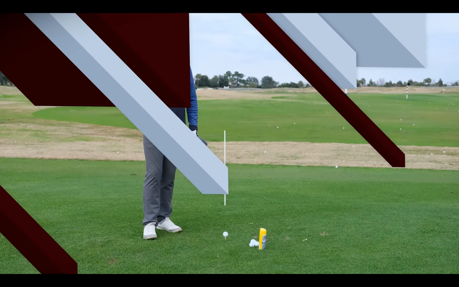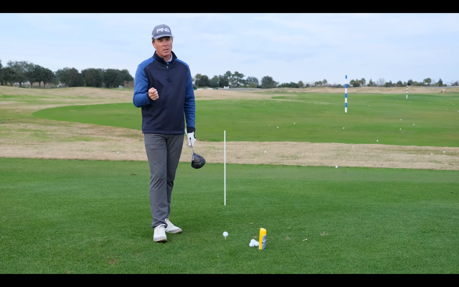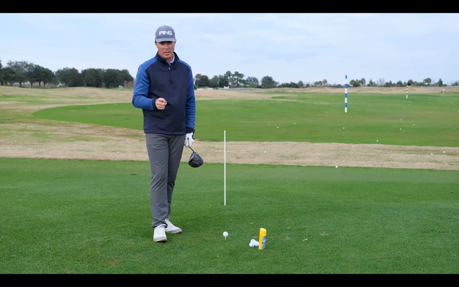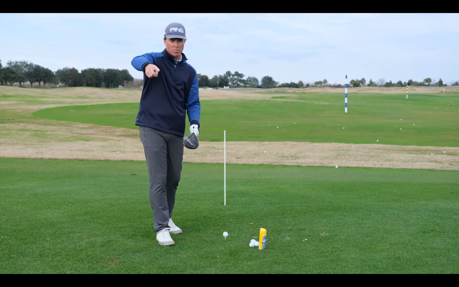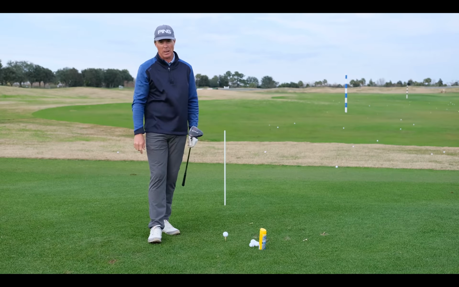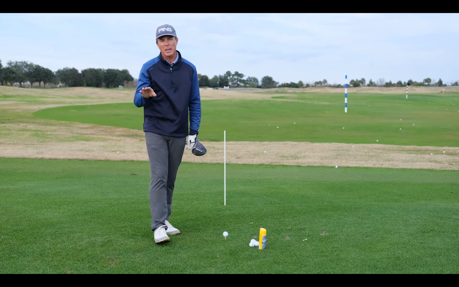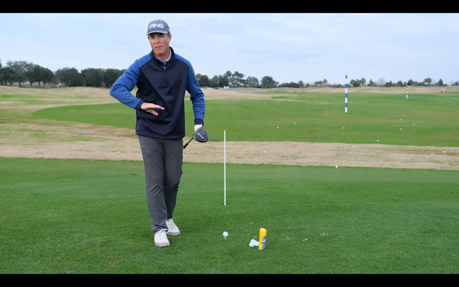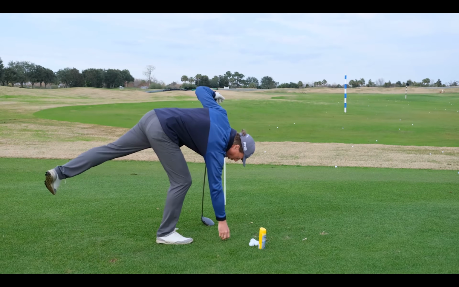Let's check it out. Most people who are looking for improved consistency with the driver are typically looking to hit the ball straighter. They're looking to keep the ball in play more. They're not necessarily looking to bust it out there. We're going to talk about that in upcoming videos. But a cool little thing you can do is simply tee the ball lower. A very simple thing. That's not the drill.